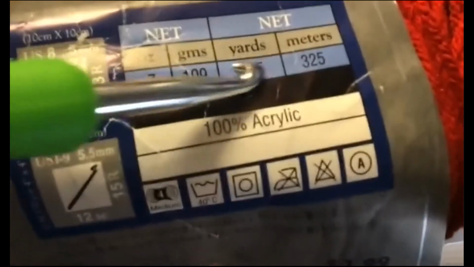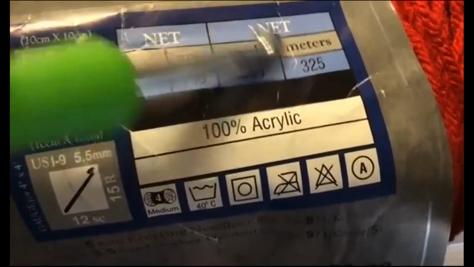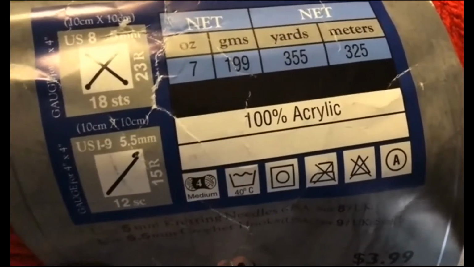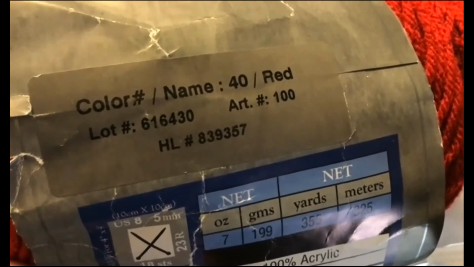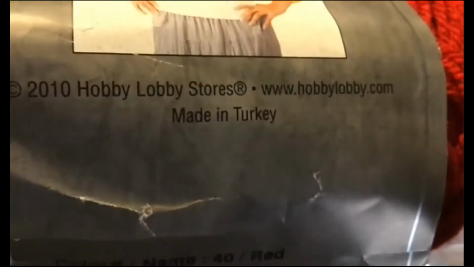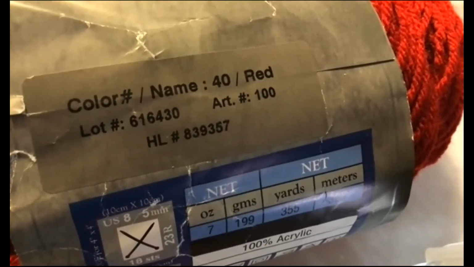So if you're looking at a pattern and you're like, oh, I need this much yarn, you can see how much is there. And it's also good to look at like the lot number or the name and color. That's going to help if you're making something you want it to be very consistent with the pattern. So it's all right there for you. So there's two ways you can get started.